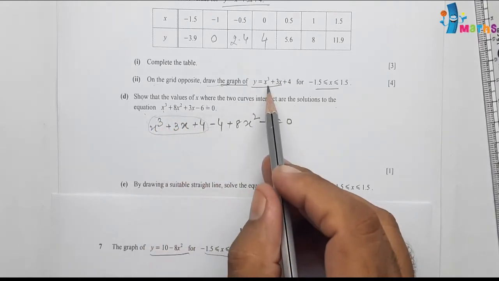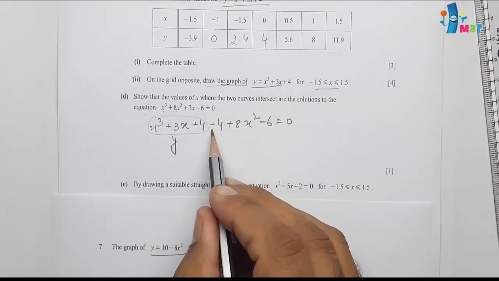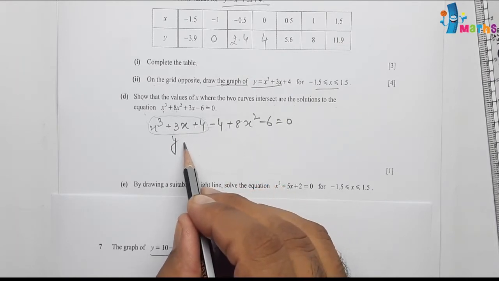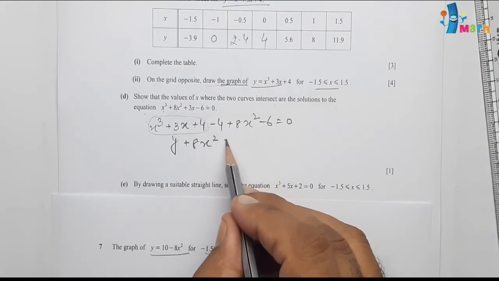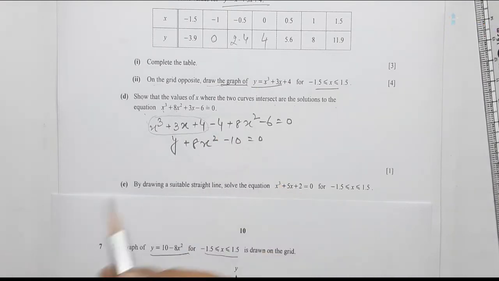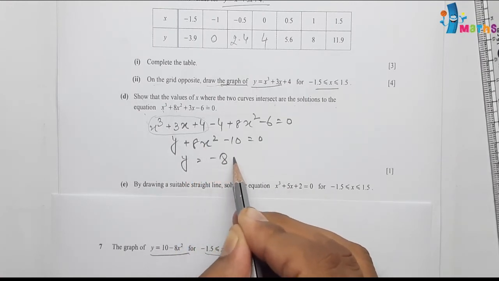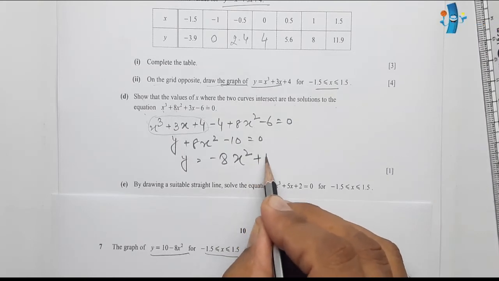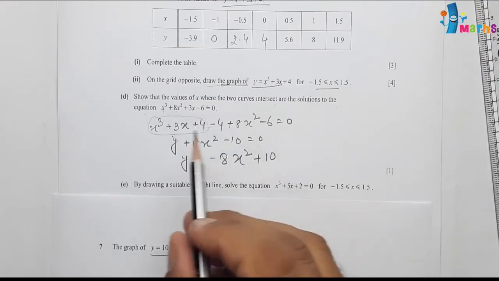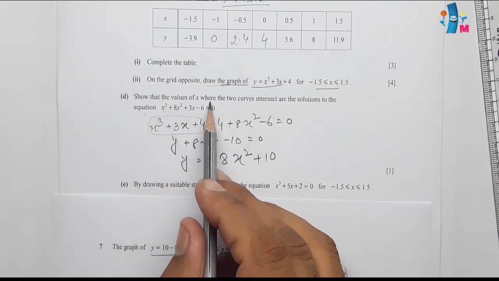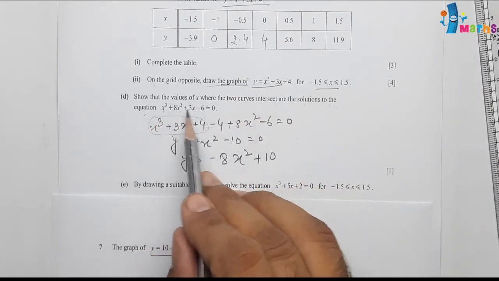This is the equation which is equal to y, so I will write this one as y, and this will be y plus 8x square and minus 10 is equal to 0. So we can shift these things to the other side. So y is equal to minus 8x square plus 10. So this will be the equation. Show that the values of x where the two curves intersect are the solutions of this one.